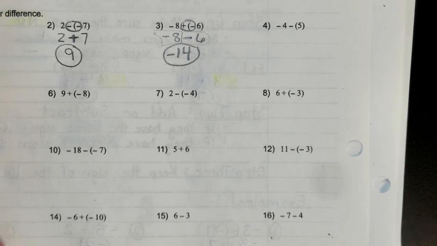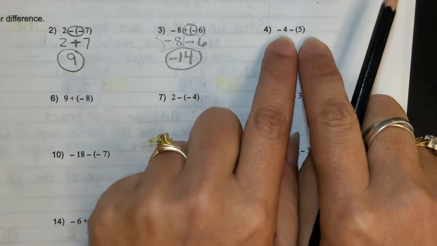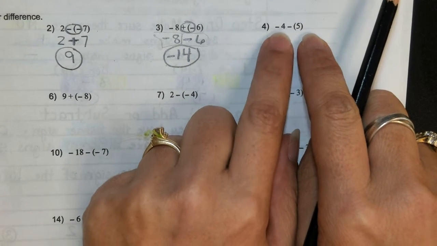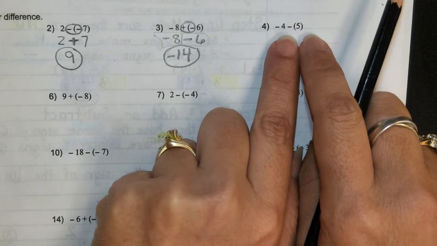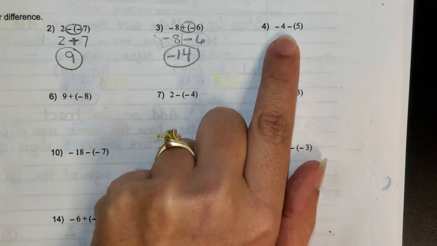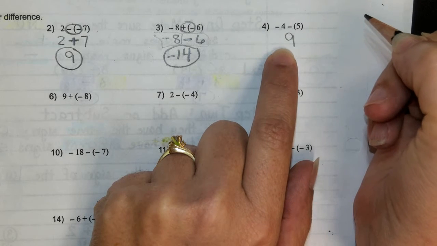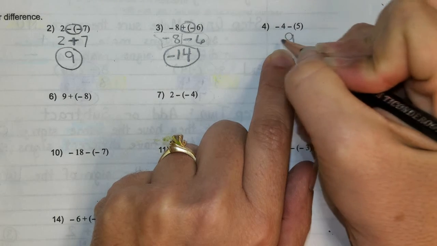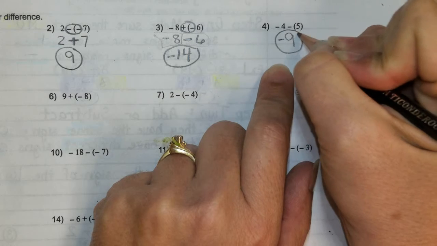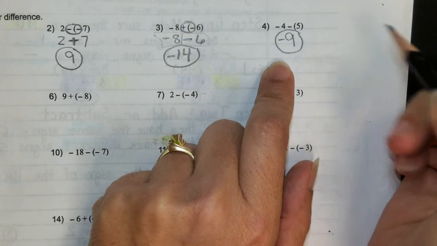Okay. So, we got a negative 4 and a negative 5. So we add them, and then it is negative 9. Keep the sign of the larger number.